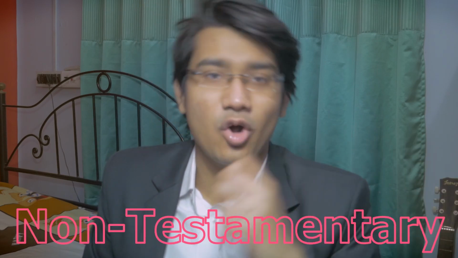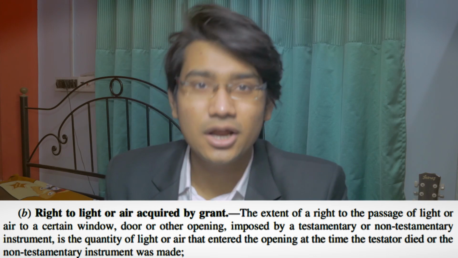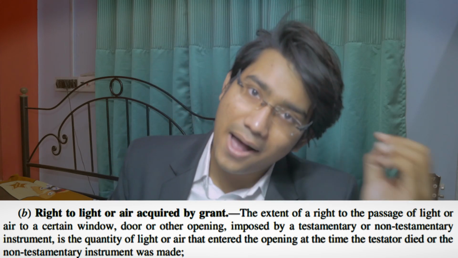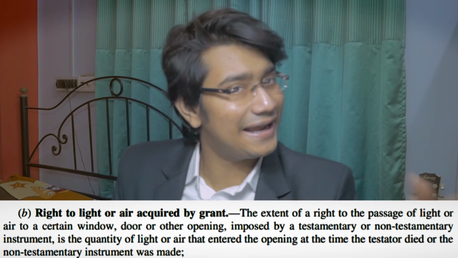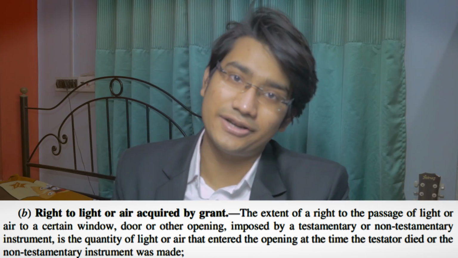Okay, next, pretty simple. Extent of easement right of light and air by grant. Now, by grant, it means both testamentary and non-testamentary transfers, that is both by will or by any inter vivos instrument, for example, say gift. Now, according to this section, the extent of such an easement will be limited to the amount of light and air that was passing at the time of the death of the testator or at the time of the instrument of that non-testamentary transfer.